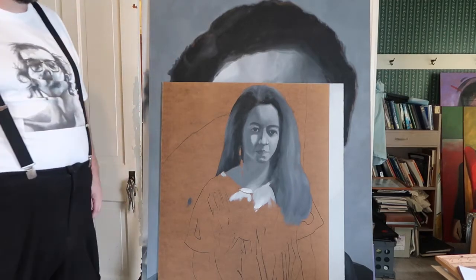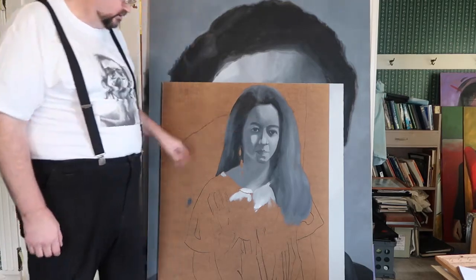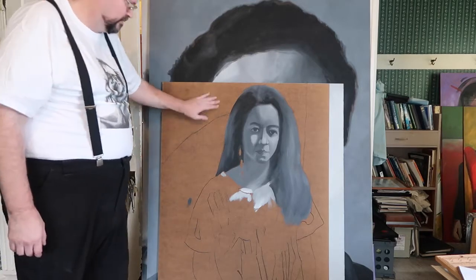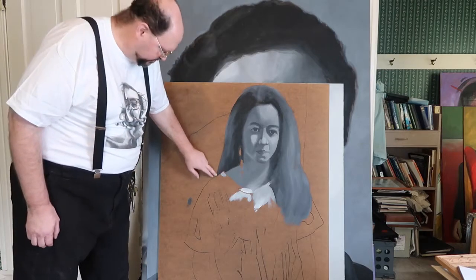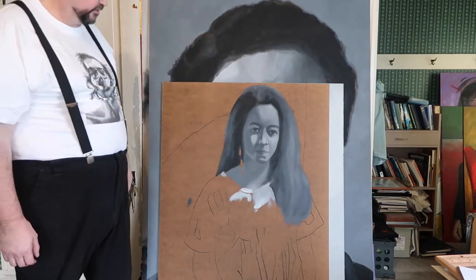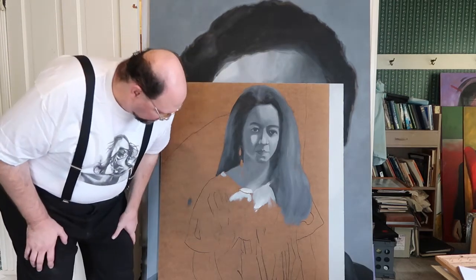There's a couple different ways you can do that. What I did is I would use a slide projector. I would project the image onto the board or canvas, and then I would draw the edges, the lines from the photograph onto the paper, and it would look something like this when I was done.